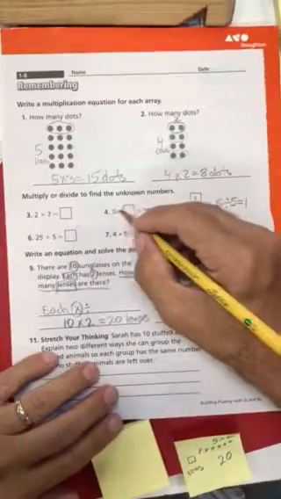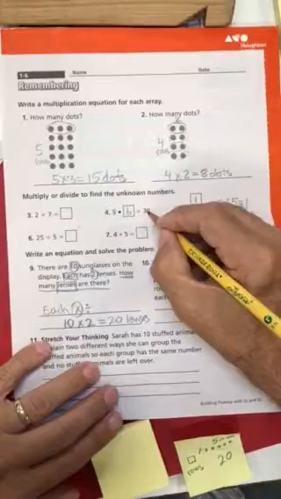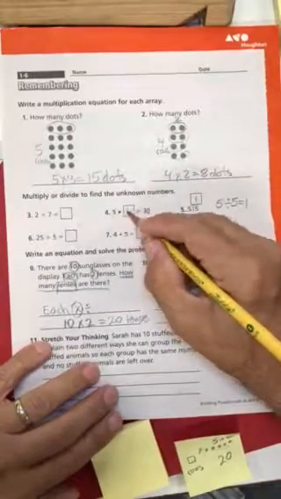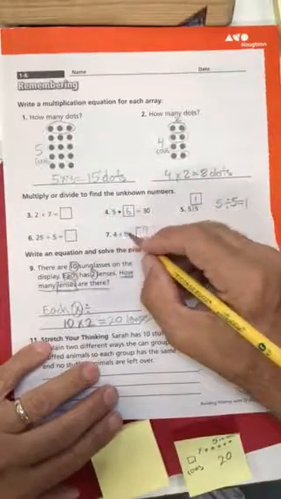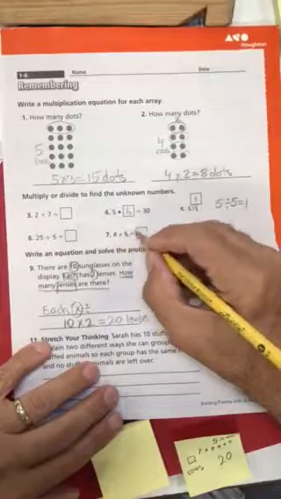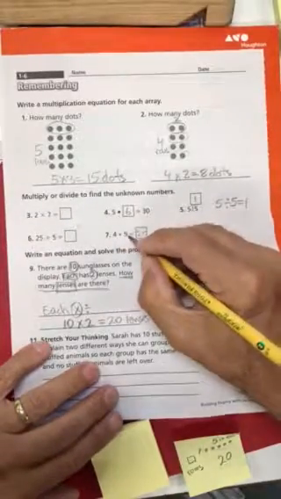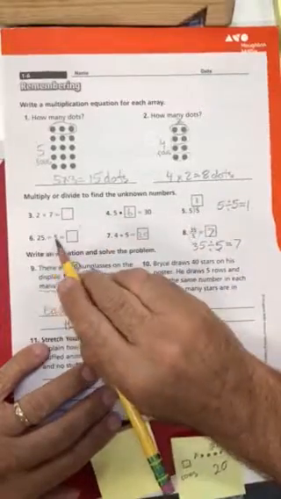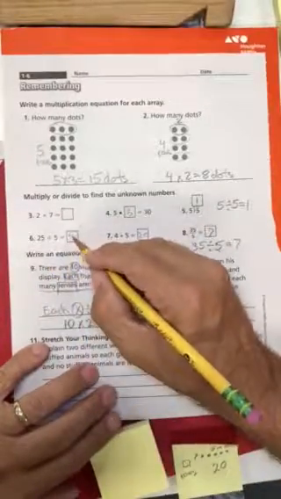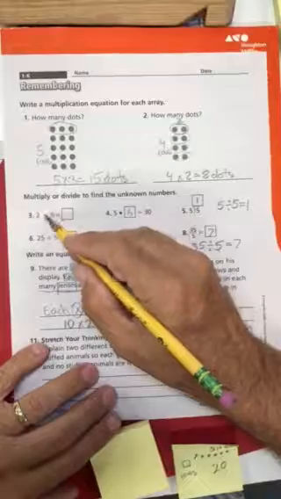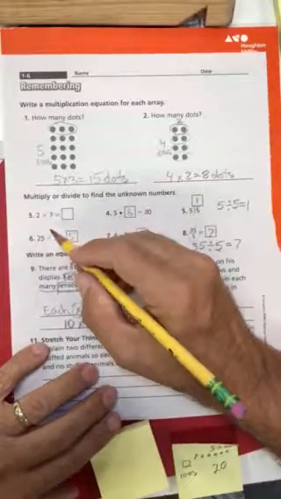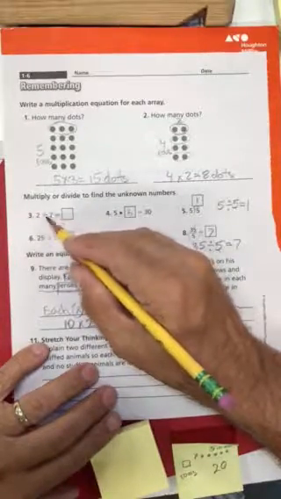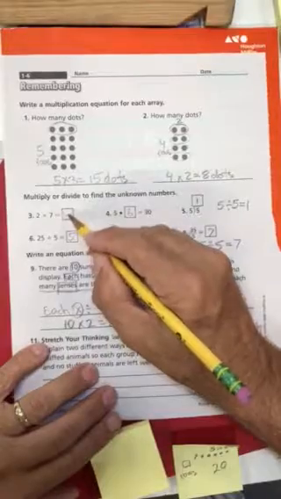This is multiplication. 5 times 6 is 30. You just count by 5 6 times. 4 times, this is times also. 4 times 5 is 20. You just count by 5s 4 times. 5, 10, 15, 20. How many 5s are there in 25? 5. And then how many is 7 2s? You just count by 2 7 times. That's 14.